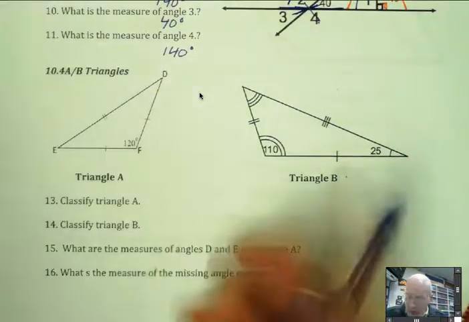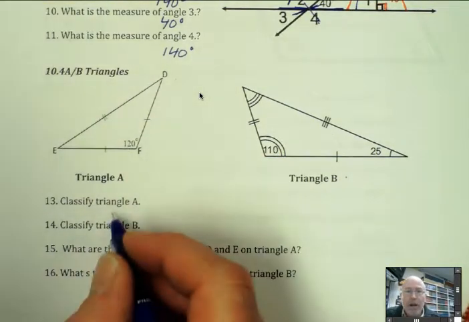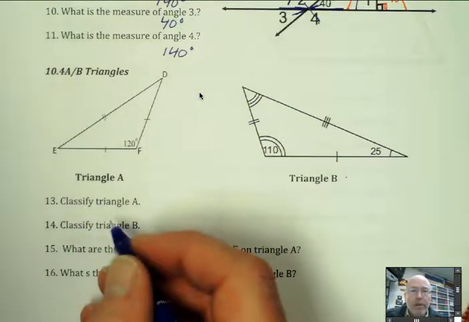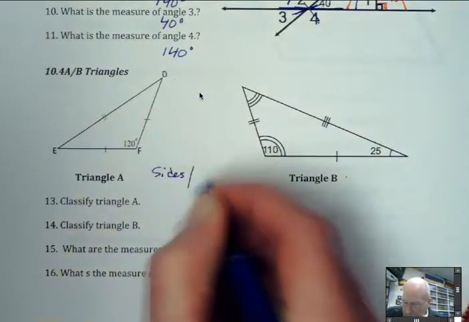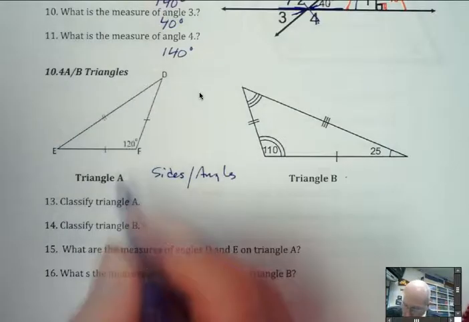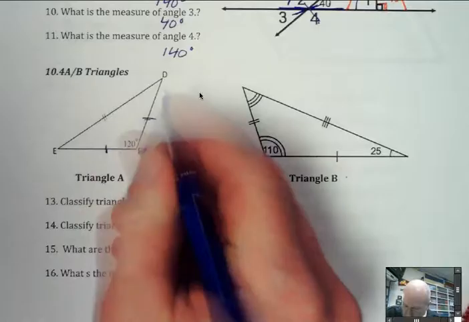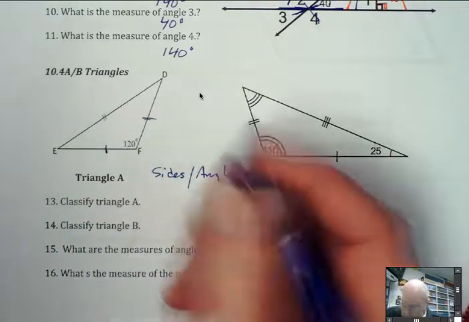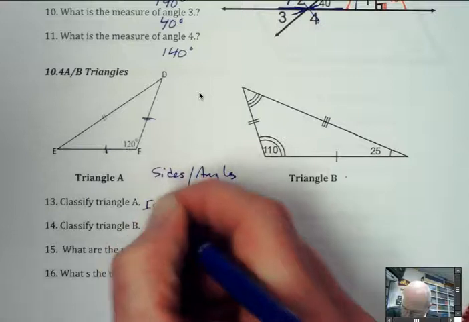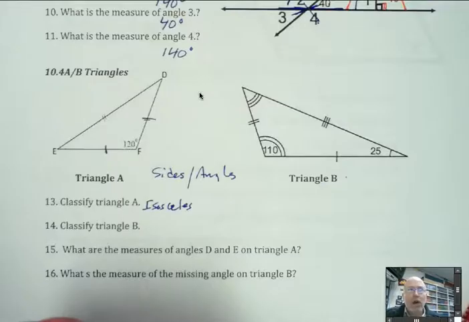All right, so now we've got 10.4a, triangles. Triangle A. So we have to classify. Remember, classifying triangles is like Super America. We talk about the sides and we talk about the angles. So when we look at this triangle here, we look at the sides, I can see two little tick marks here that tell me these two sides are the same. So a triangle with two sides that are the same is called an isosceles. So it's an isosceles triangle.